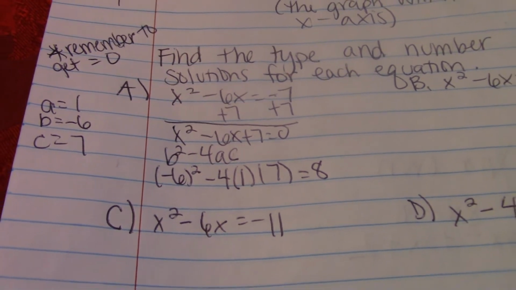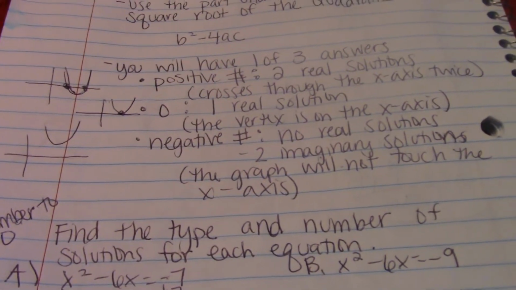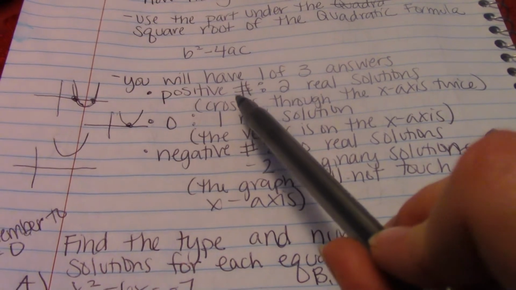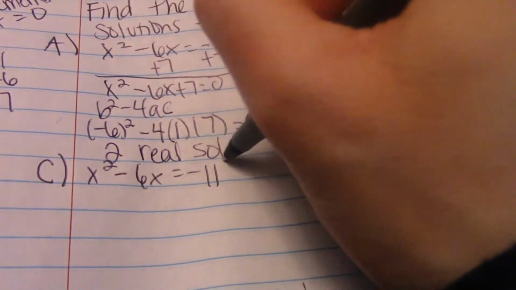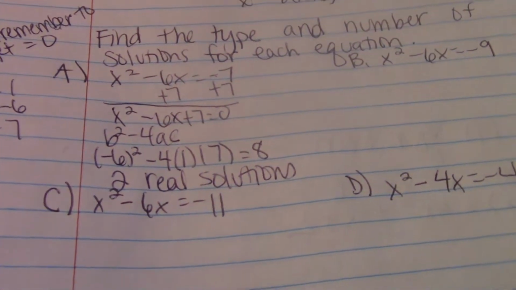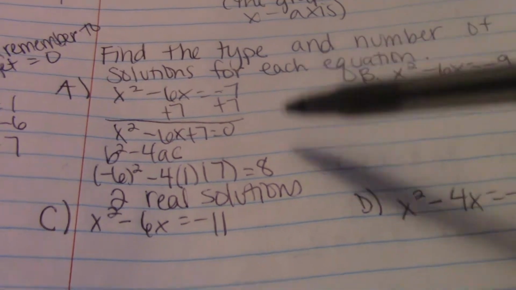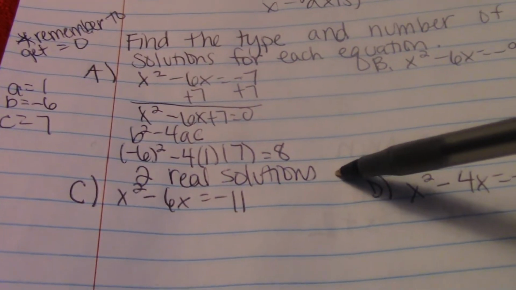So I'm going to come back up to my chart here. It is a positive number, so I have 2 real solutions. So I need to write 2 real solutions. So when I'm looking for this on a test, I will be looking for this 8 and how many solutions it has.